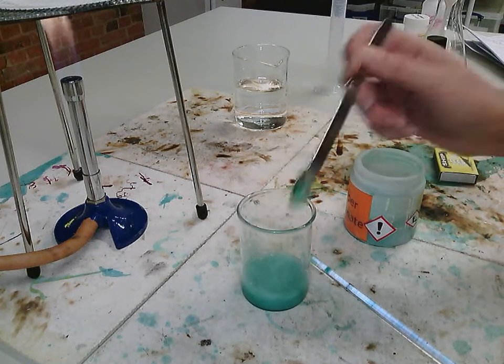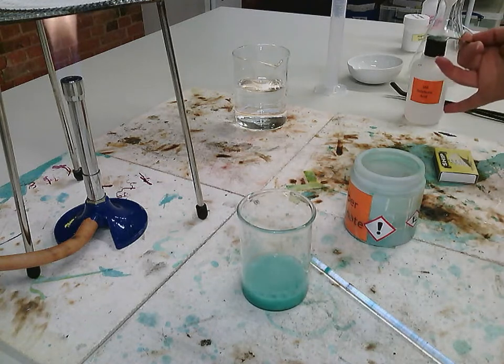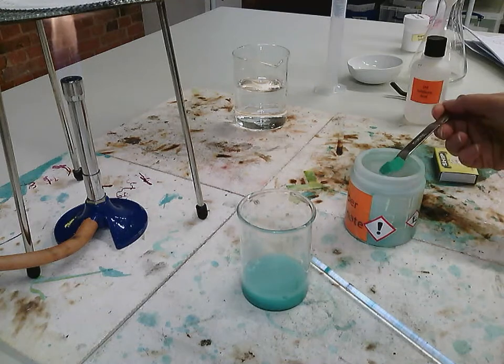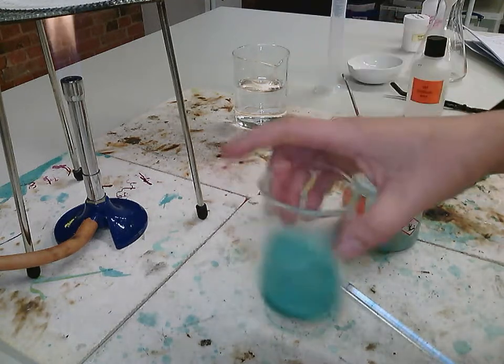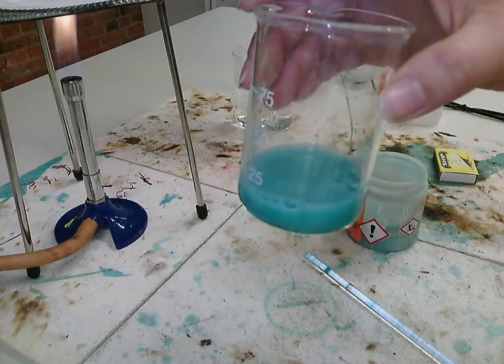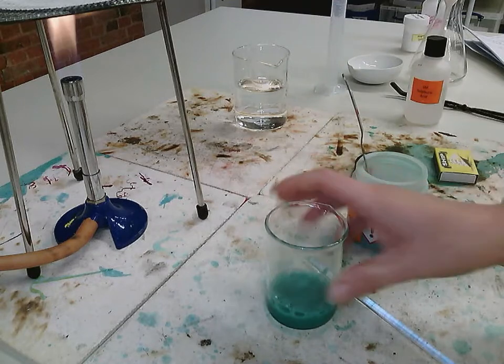I want to do this until excess. Excess means the acid is completely reacted, there's no more acid, and all that there is left is excess copper carbonate. Because at the moment, what's happening is the copper carbonate will dissolve and this will go see-through and blue. So it will turn clear and blue, which means it's all reacted.